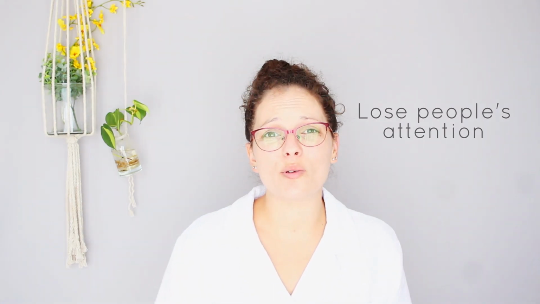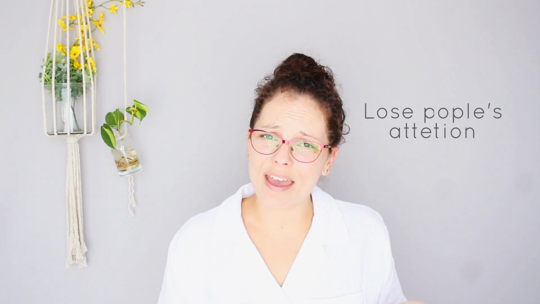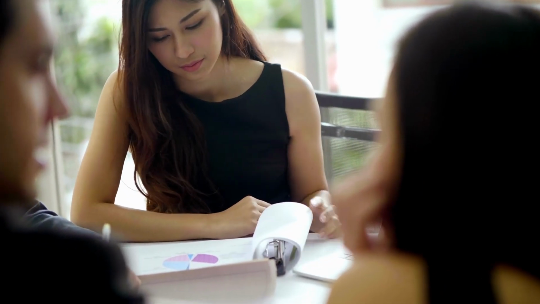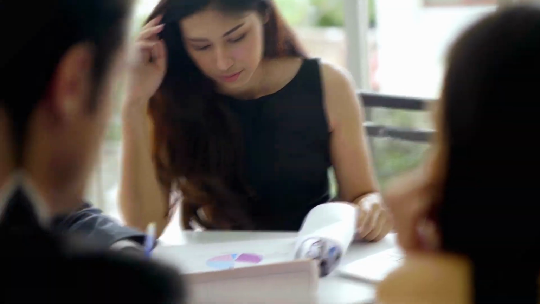You're also going to lose people's attention. Have you ever listened to someone speaking really quickly and you didn't understand what they're saying? Of course, you're not going to pay attention because you don't even know what's happening in the first place. So speaking quickly can have some really bad effects for your listeners.